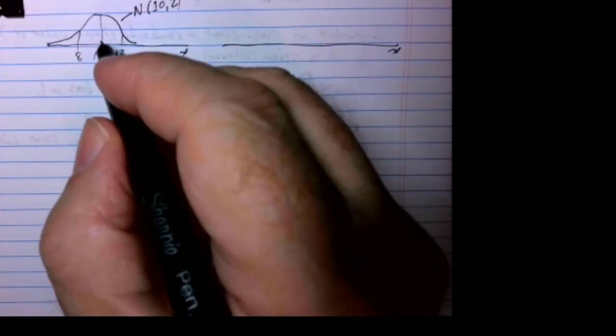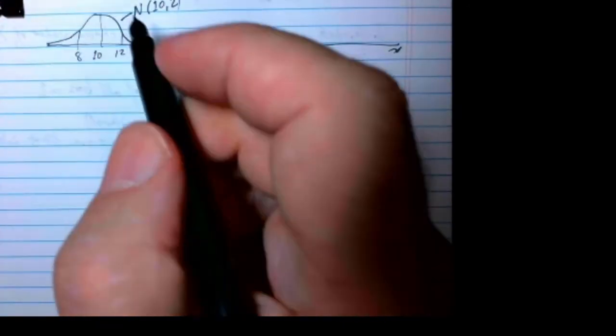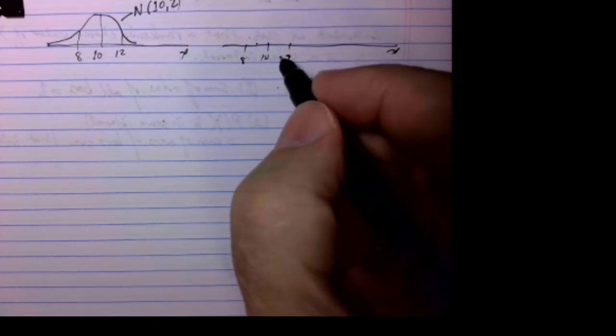If I change the mean without changing the standard deviation, then the shape of the curve doesn't change, only its position on the x-axis. Right? So here's 10 over here, and 8 and 12. But let's go ahead and change the mean to 16. Now 16 is going to be out here somewhere. And so this is going to look like this. Right?